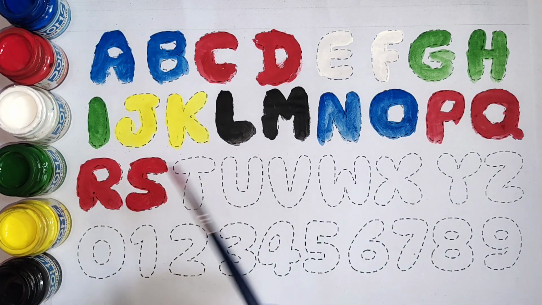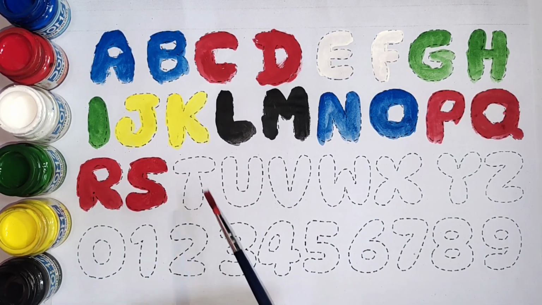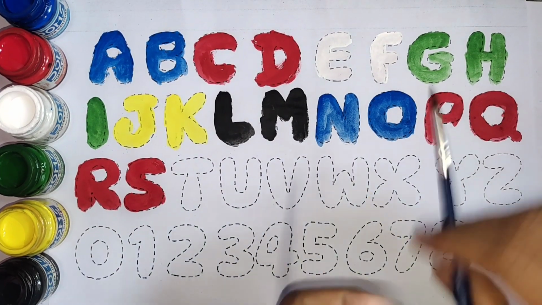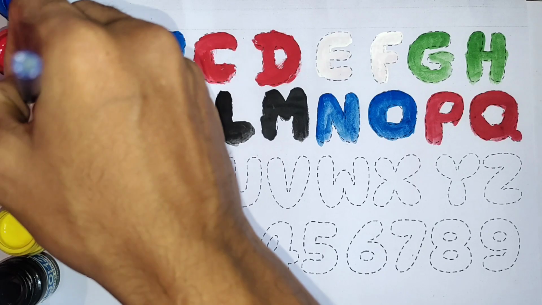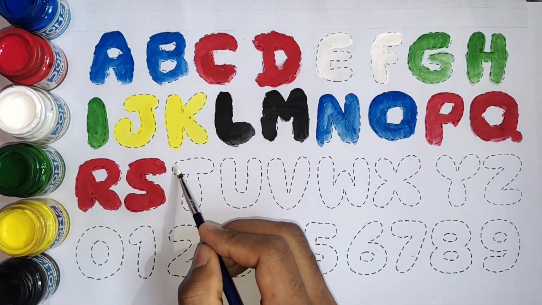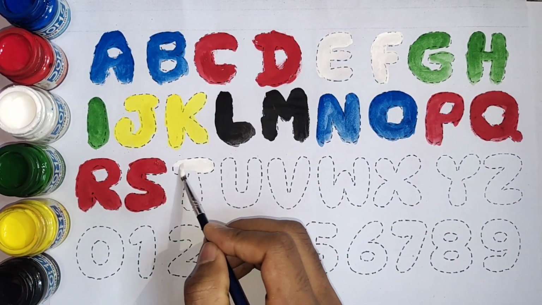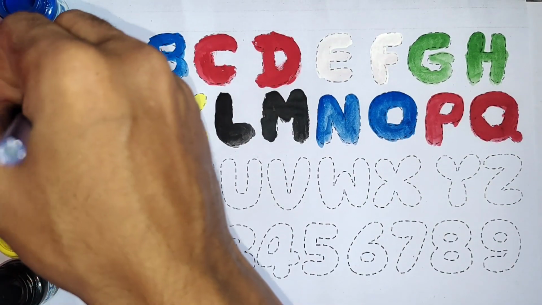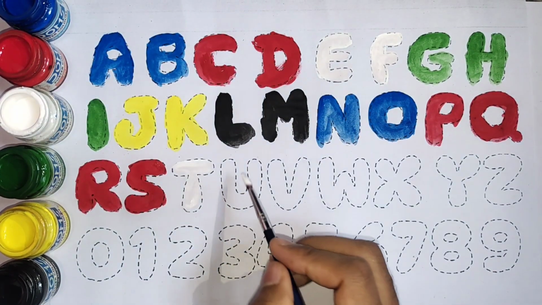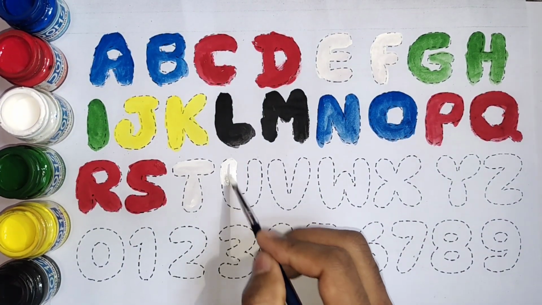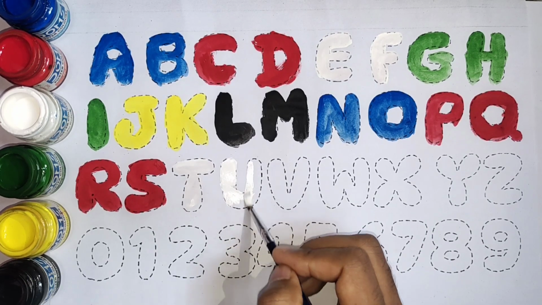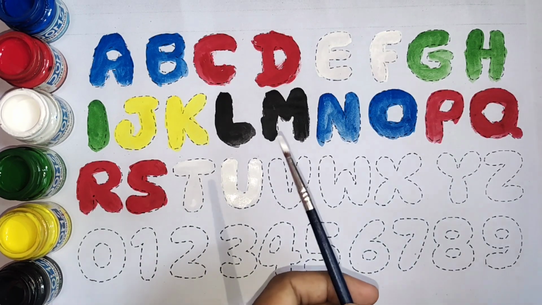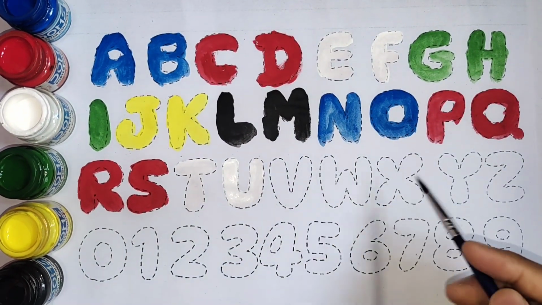Kids, the next alphabet is T. T for tree. So kids, now we are using white color. Kids, again we are using white color. And now we are drawing U. U for umbrella.